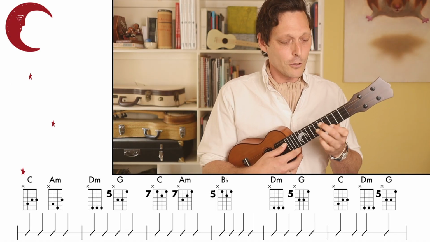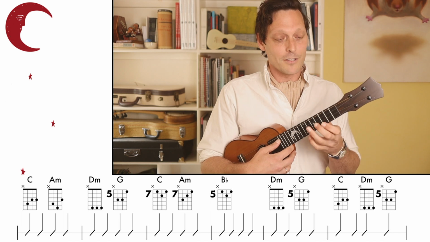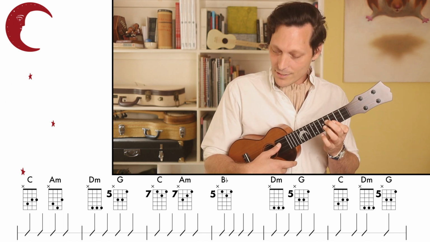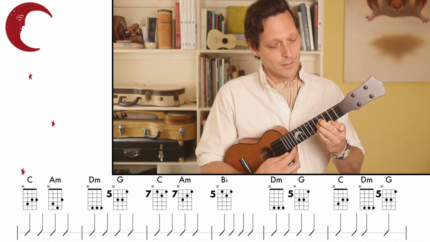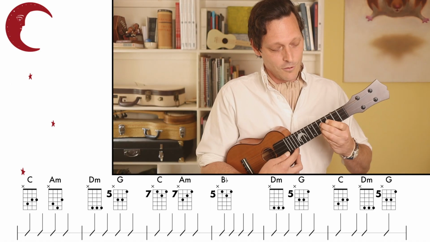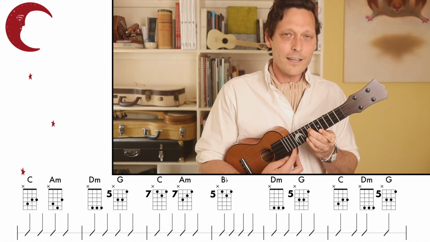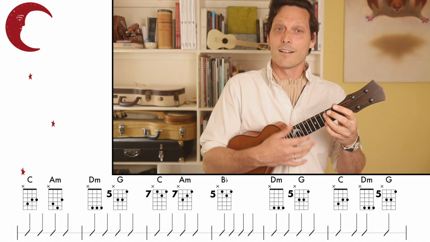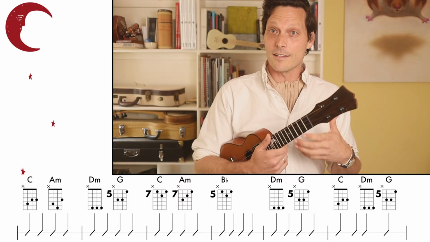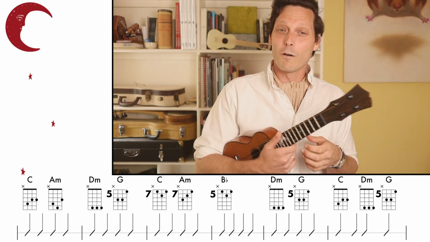Let's just try those first 2 measures of this with just the triads. C, A minor, D minor, G. And here we're already getting really nice voice leading, with the chords flowing more into each other than when we're playing like this. Less chunky chords, more inner voice movement.